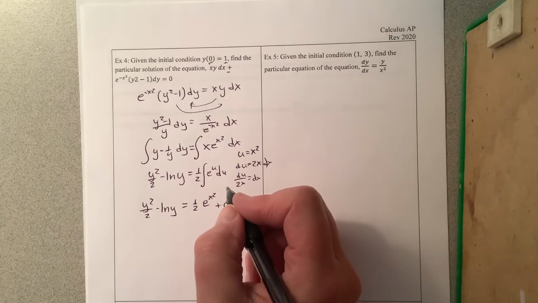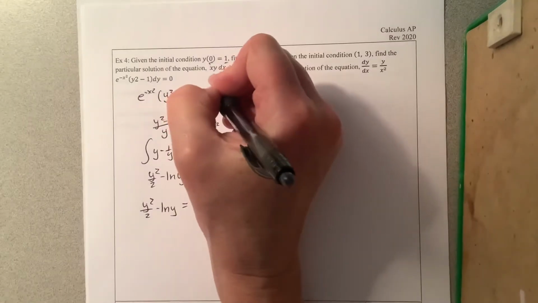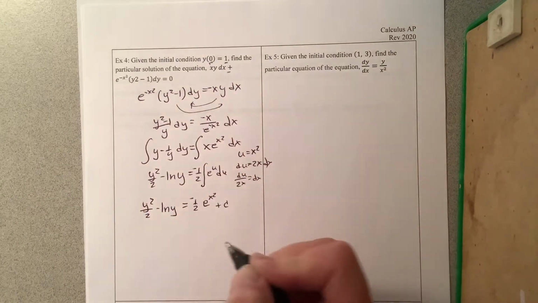Why do I have a negative in there? I missed a negative somewhere. Oh, I subtracted this. This should be negative, sorry. There we go, that looks better.